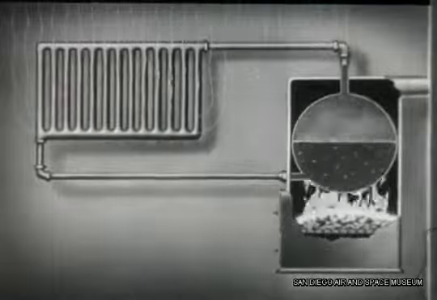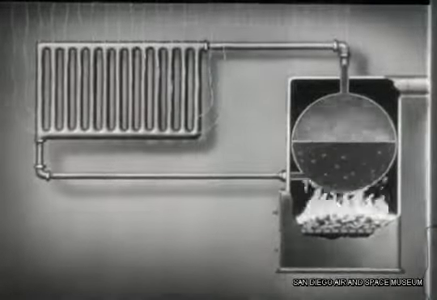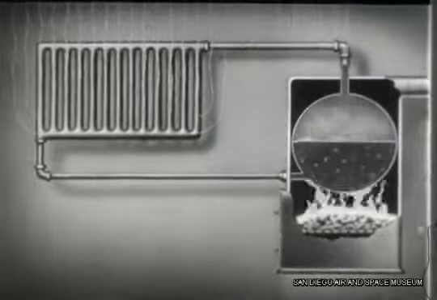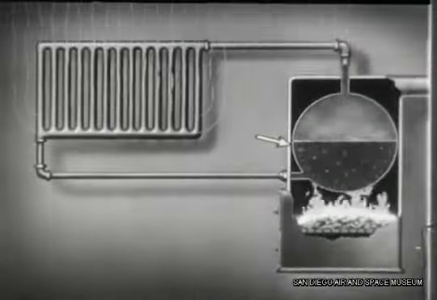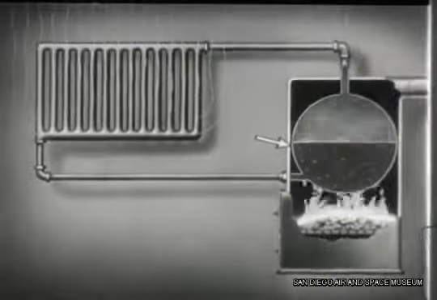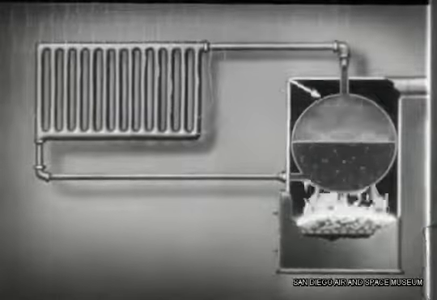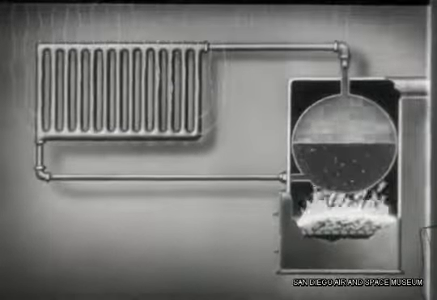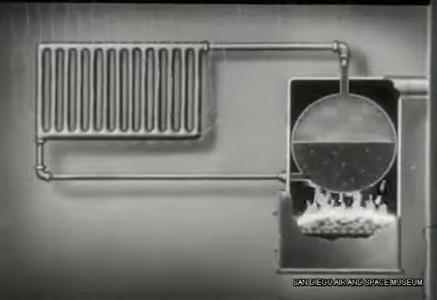This heating plant also shows us something else about heat. As the water in the boiler takes on or absorbs more and more heat, it finally changes to steam, a gas. This is boiling or rapid evaporation.